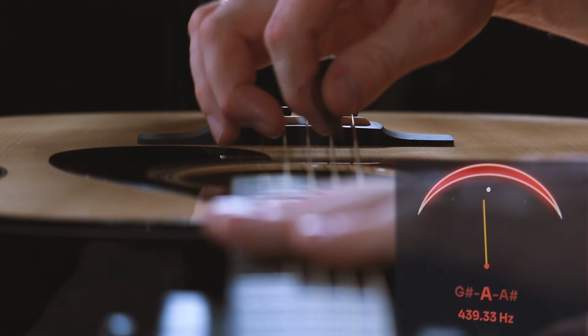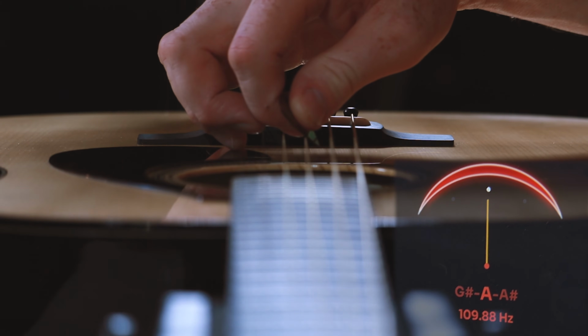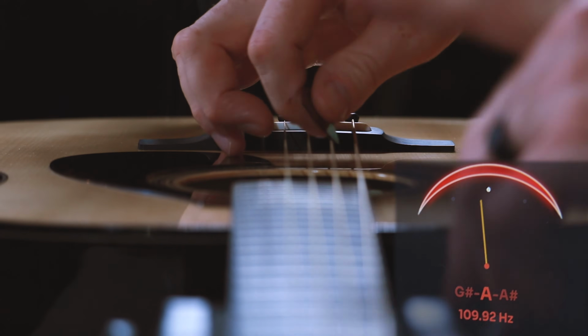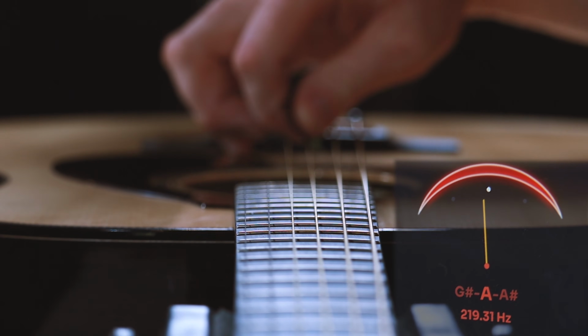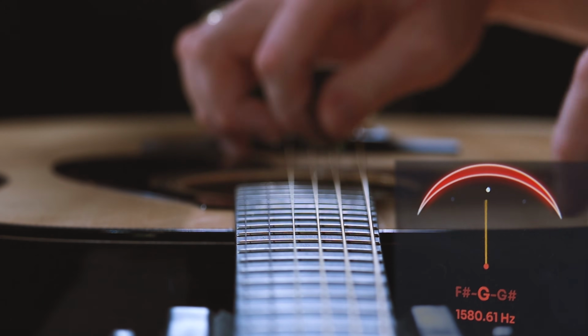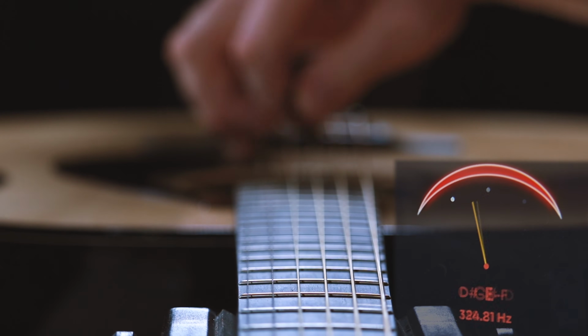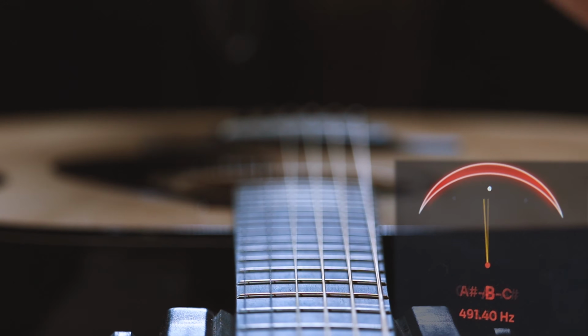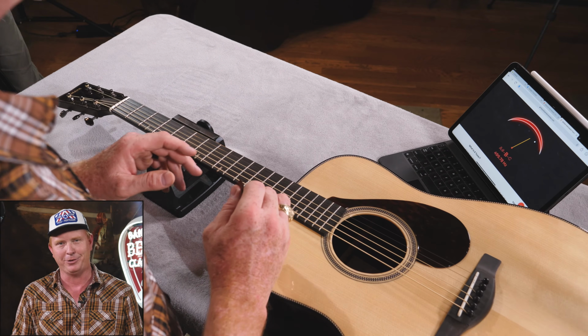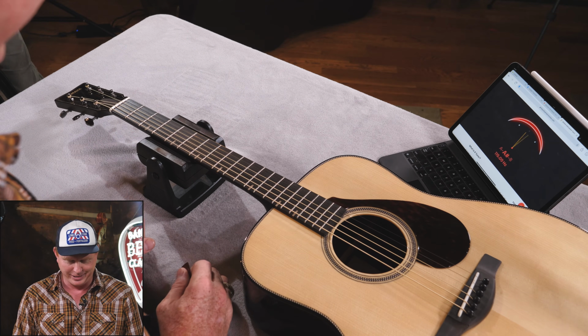We can see that on the tuner. Here's the open A, 110, 12th fret, 220, 5th fret, almost 440, and this Yamaha guitar is almost perfect. I'm probably not completely in tune. It's about as perfect as you can get.